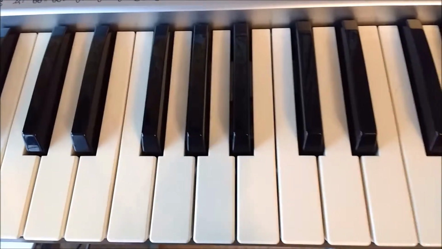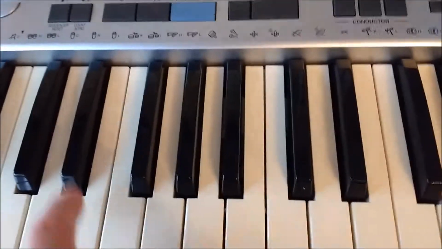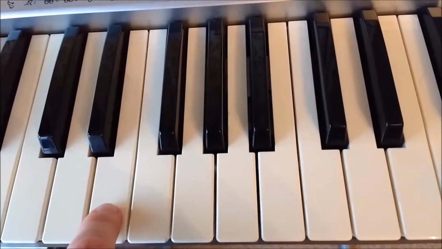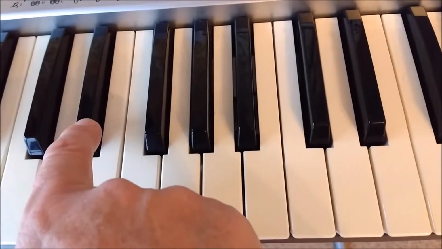Okay, now I'm going to do one using another black note, but we're going to do something slightly different. So we're going to start on this black note here. Okay, so we know that this is E, C, D, E. Now if we go to the left of it, it means that we're flattening it. So we're going to start on E flat.